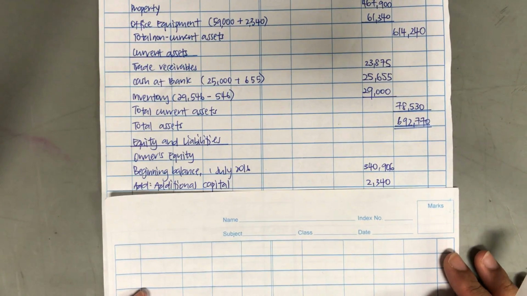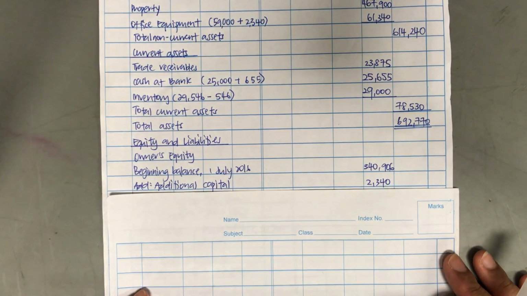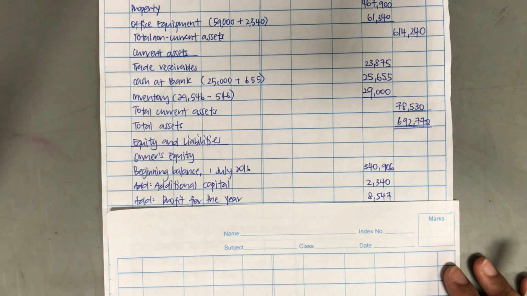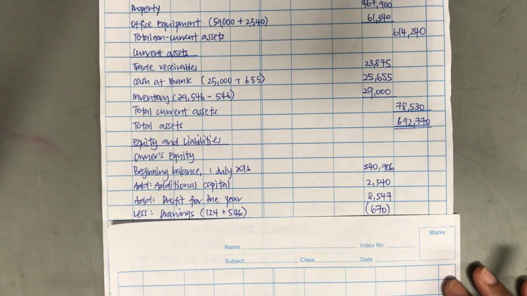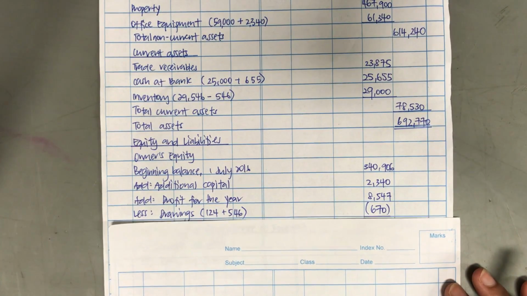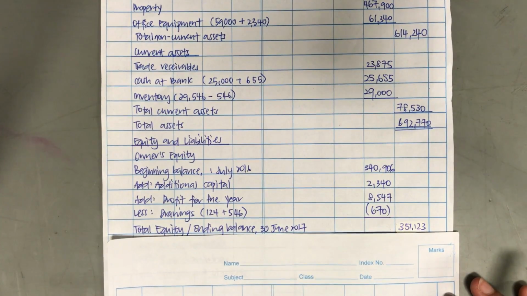Then you will add the additional capital, which can be found in your additional information. Add the profit for the year, this figure is obtained from the income statement prepared in Part A, less drawings. Same thing, drawings was affected by additional information, so workings must be shown. And you will get total equity, or you can also call this ending balance. Ending balance, the date will be the last day of the financial year. In this case, it is 30th June 2017.